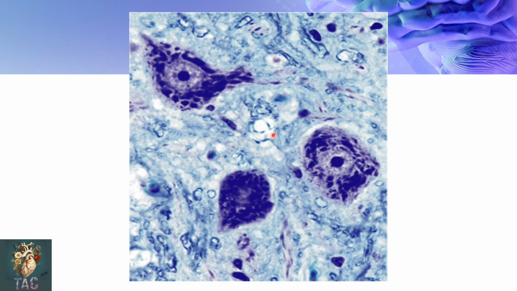This is another diagram showing you the histological section of the neurons, and in this cell, this is the perikaryon of the neuronal cell. Here you can see a prominent nucleus with the prominent nucleolus, which gives a typical owl's eye appearance, and these all are the Nissl granules, which are aggregates of the rough endoplasmic reticulum.